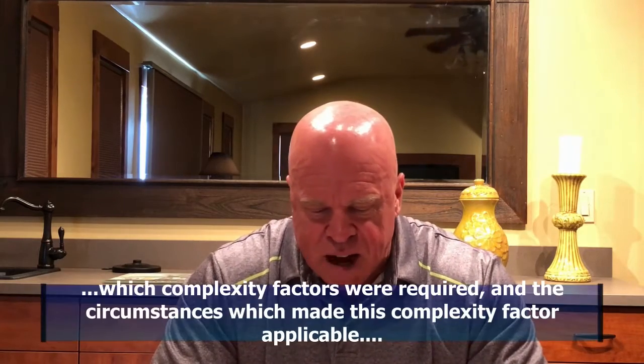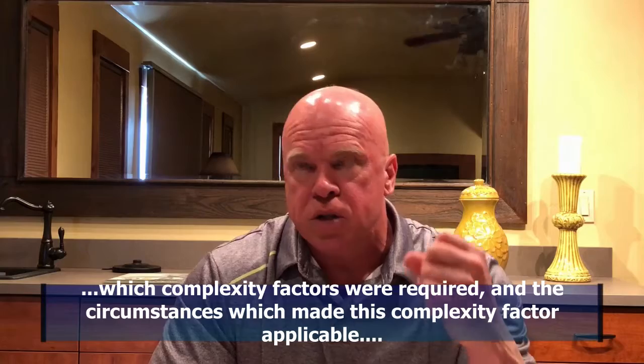Where should the separate section be? I've seen many doctors include the separate section at the end of the report. Does that comply with law? It says in a separate section at the beginning of the report, the physician shall clearly and concisely specify which of the following complexity factors were required for the evaluation. That's part one. Which complexity factors were required? So imagine the doctor says that causation was required. That's step one. Step number two, it says, and the circumstances which made these complexity factors applicable to the evaluation. So it's a two-part requirement.